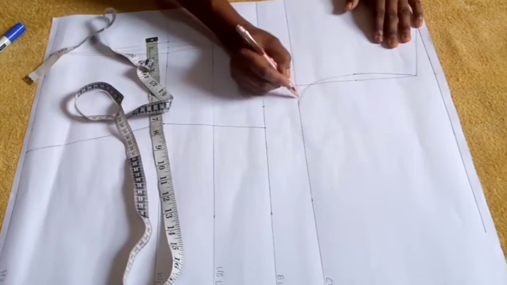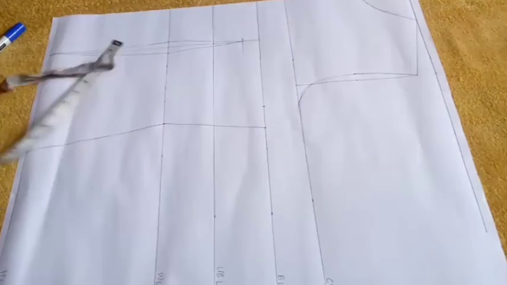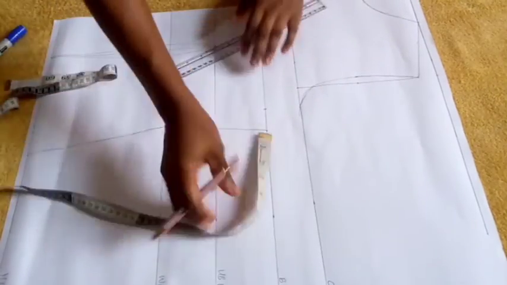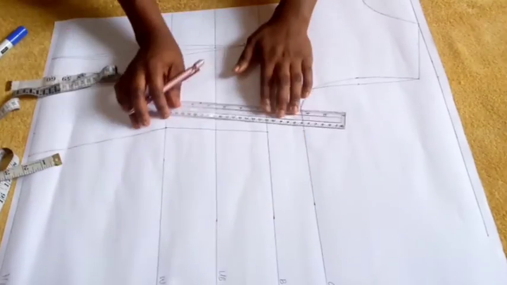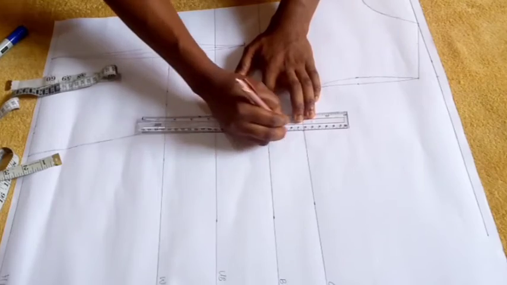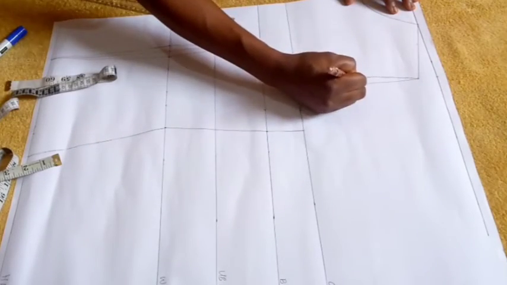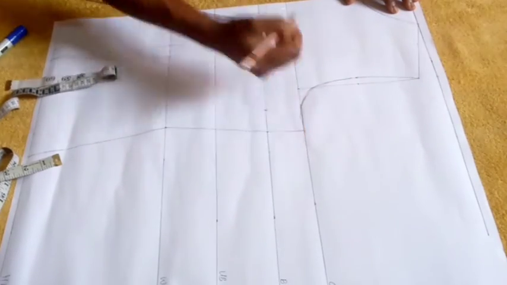The next thing I'll do is to add the 1.5 inch sewing allowance at my chest line so that I can connect my chest line to my other body measurements with my ruler, just like I did now. So I'm going to label this as my front pattern.